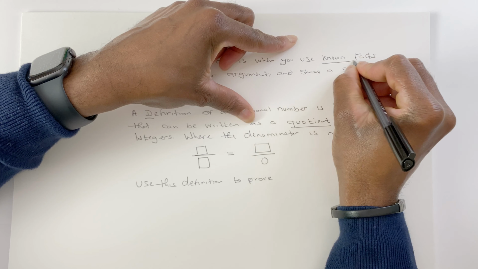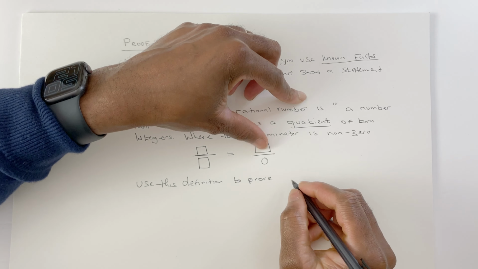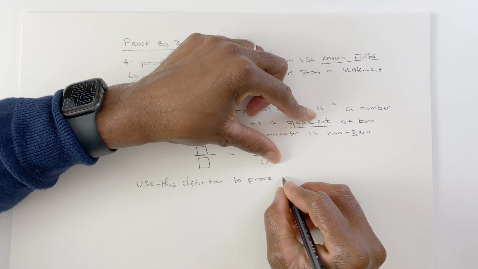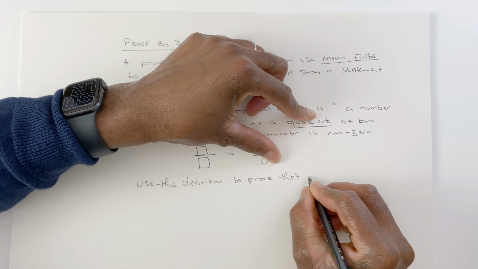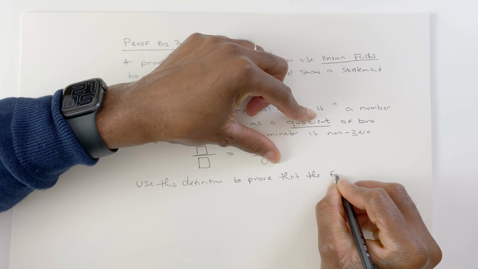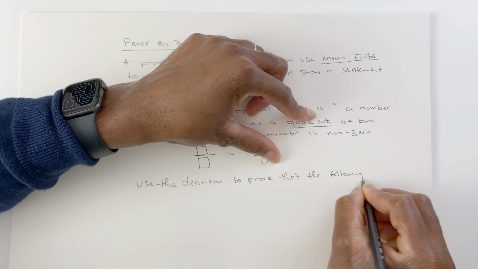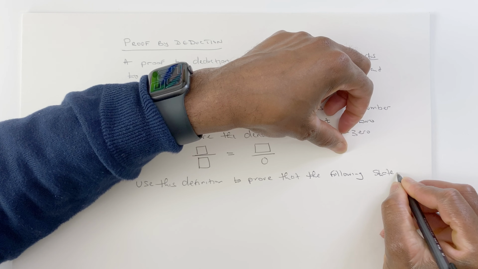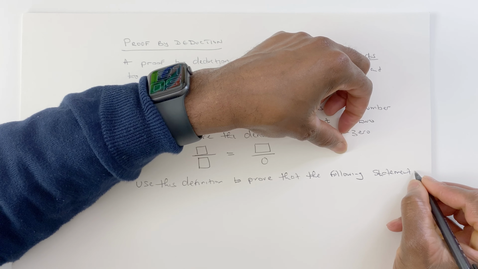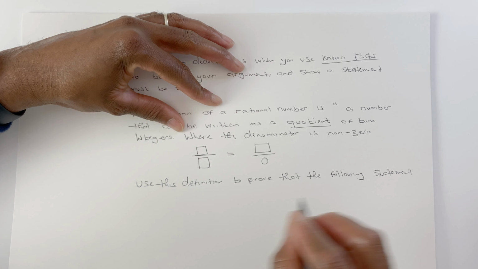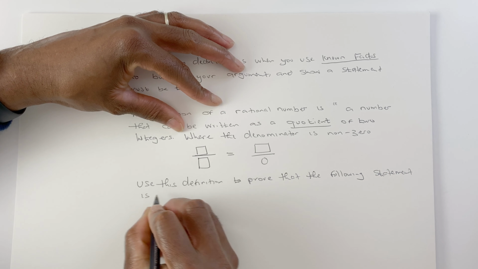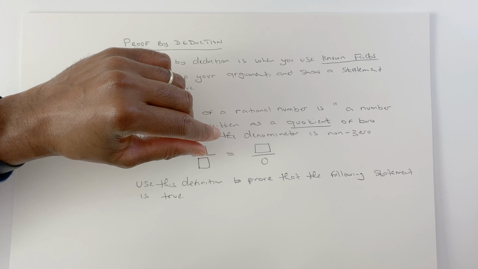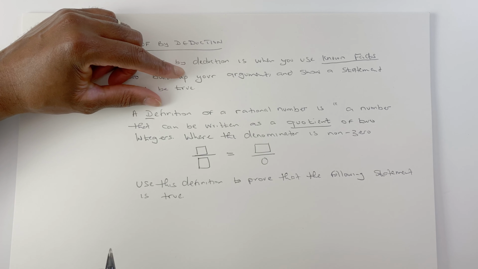So the known fact is a rational number in this case. So we're going to use that to prove that the following statement is true.